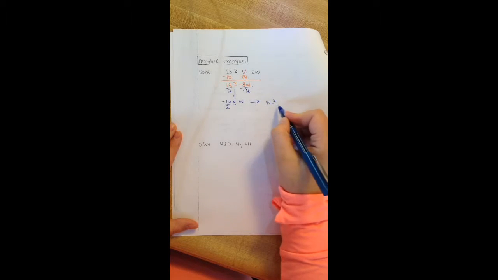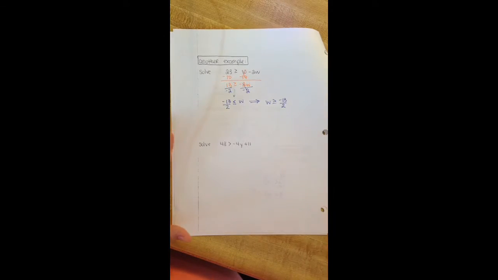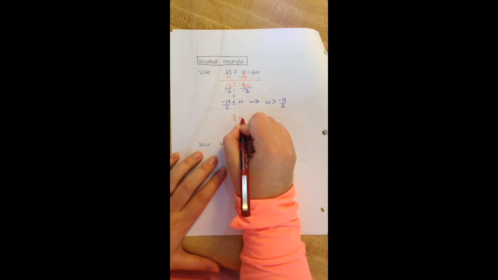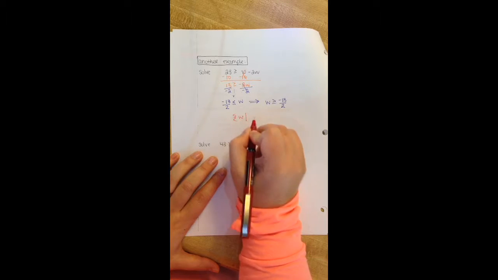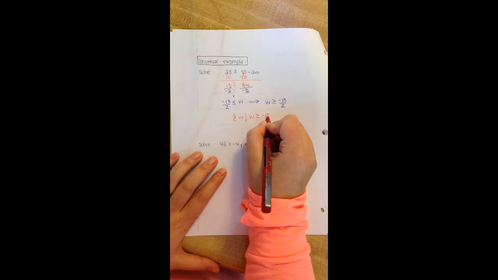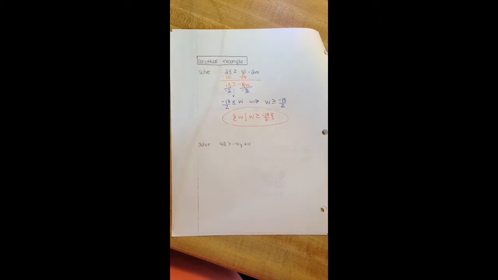It needs to open to the w here. Negative 13 over 2. Okay, now it looks like how I want it, and I can write it in set builder notation. W can equal anything, but I'm only concerned with w's that are greater than or equal to negative 13 halves. Okay? That's our answer.